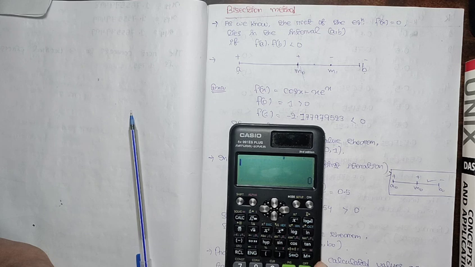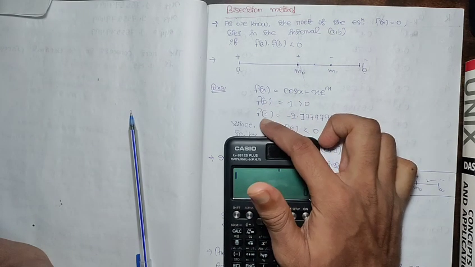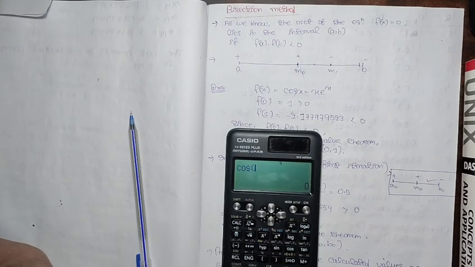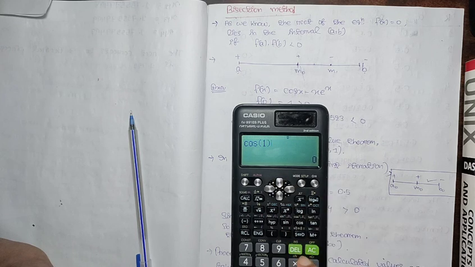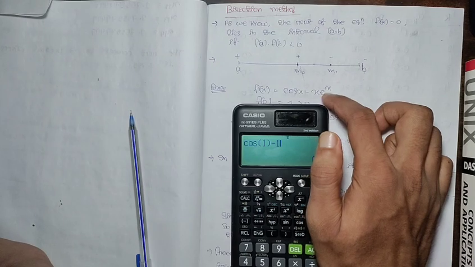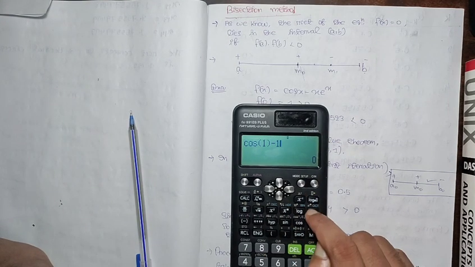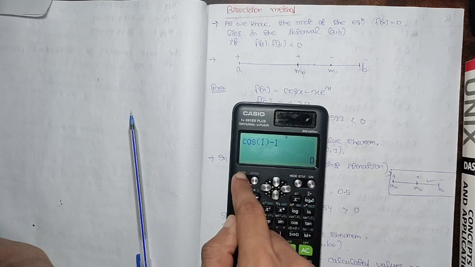So press 2. I am doing f of 1. So press cos 1, bracket close, then minus 1, and here is the e to the power x. For exponential, here it is the e, that means exponential. It is in yellow color and the shift button is also in yellow color.